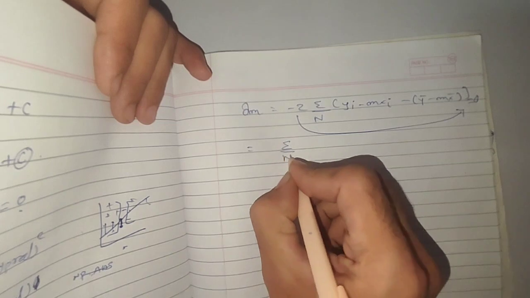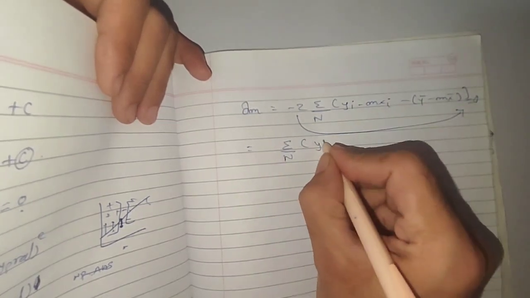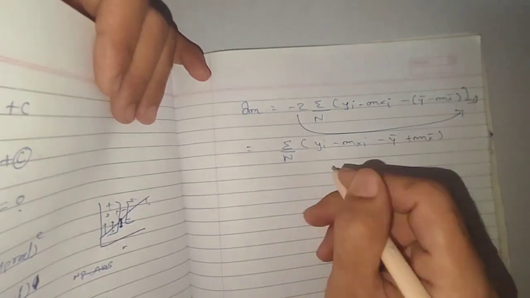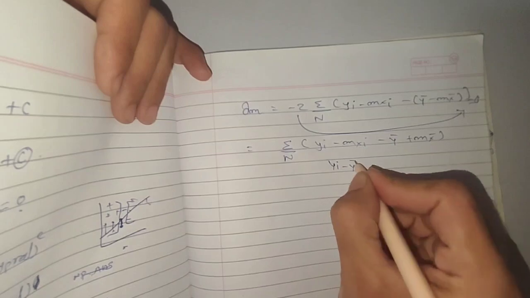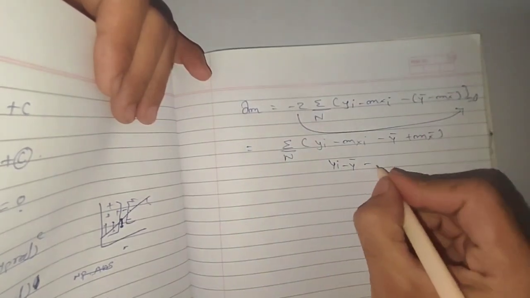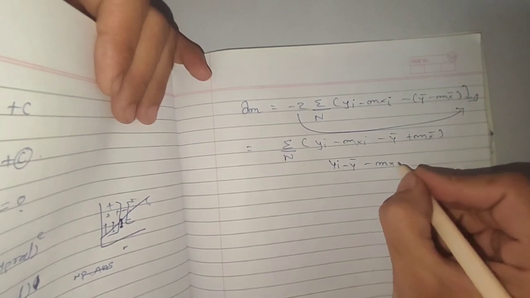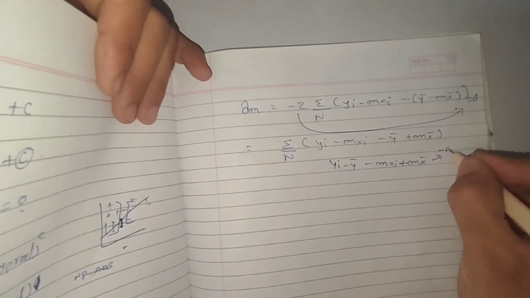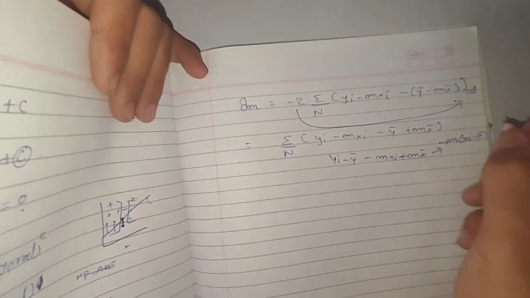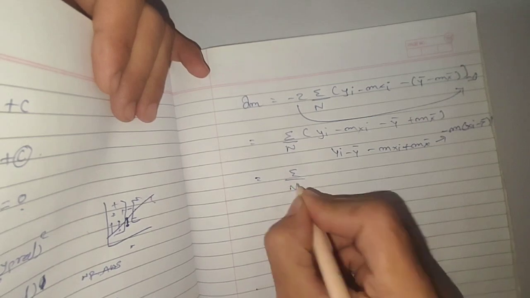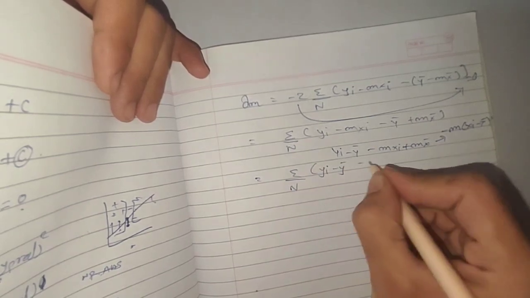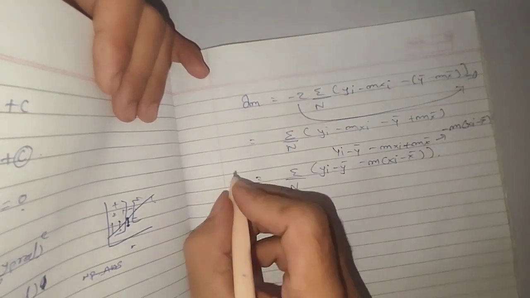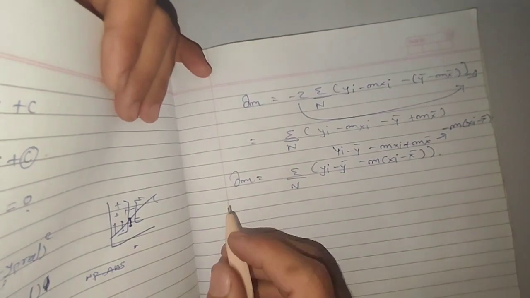Before doing anything, let's just clarify it. So what we will have is yi minus m xi minus y bar plus m x bar. And if we group them, y minus y bar, minus m xi plus m x bar, so it is going to be minus m times xi minus x bar, right? So our final equation would be sigma n of yi minus y bar minus m times xi minus x bar, right? So that's our equation. Now let's do that.